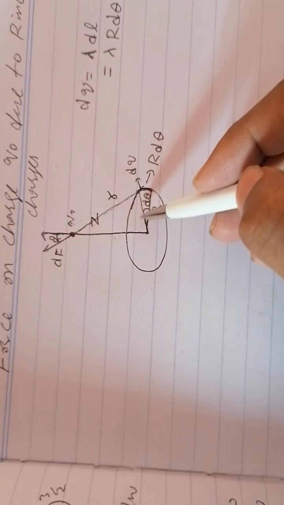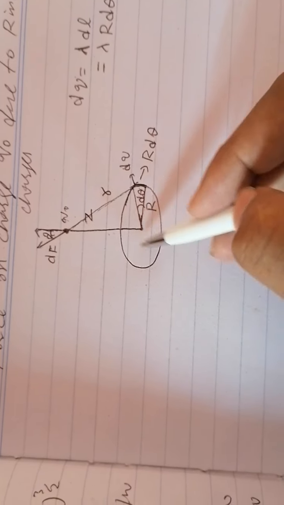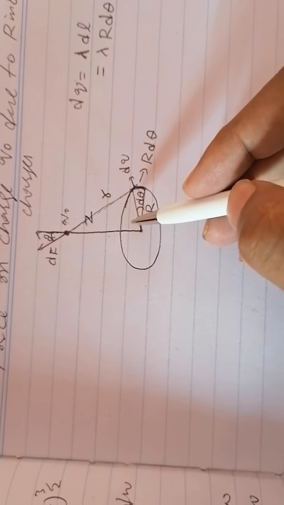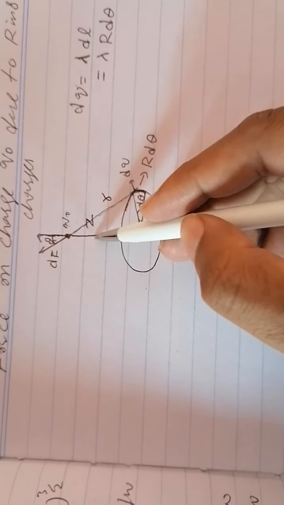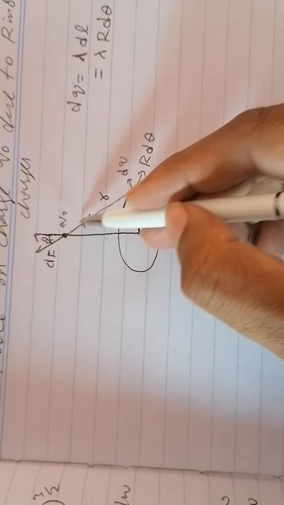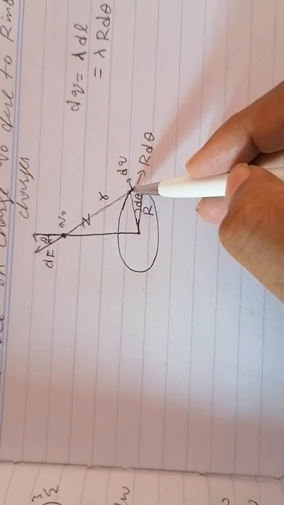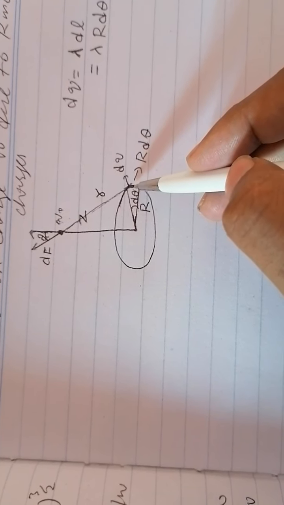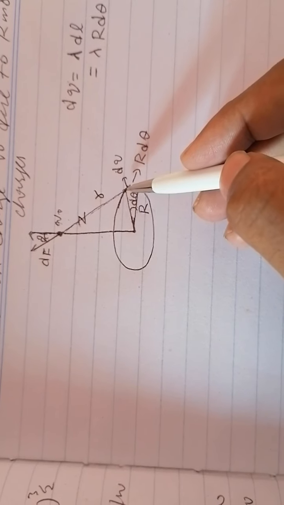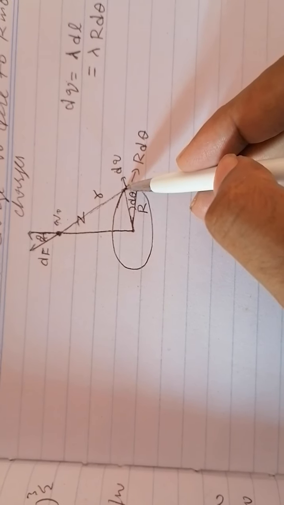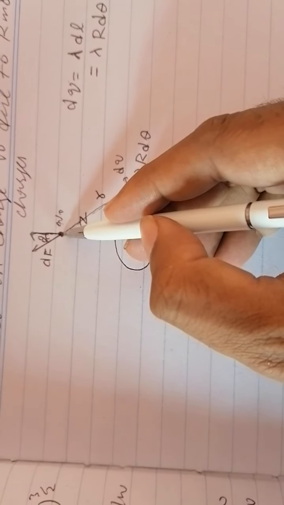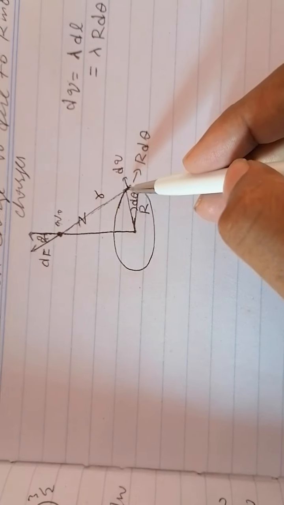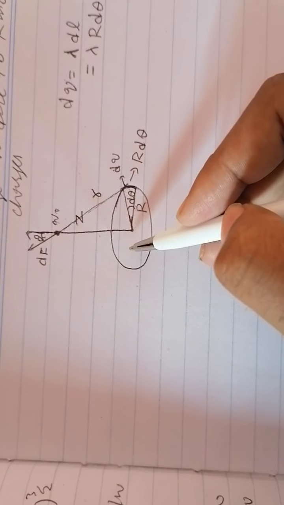This is distance z and this is the distance r from this section of the ring. If we can calculate the force due to this section on the charge q naught, then we can integrate to find the total force.